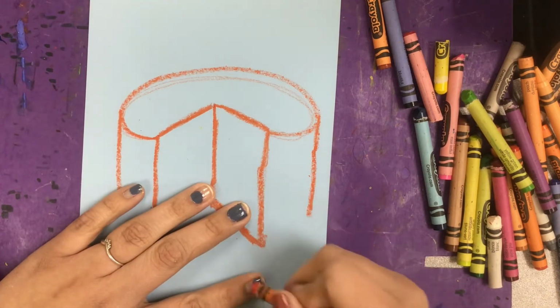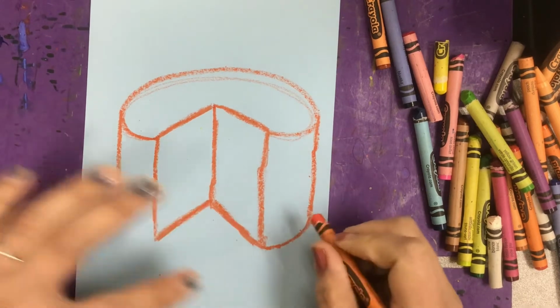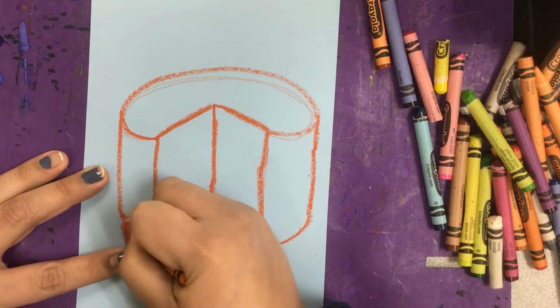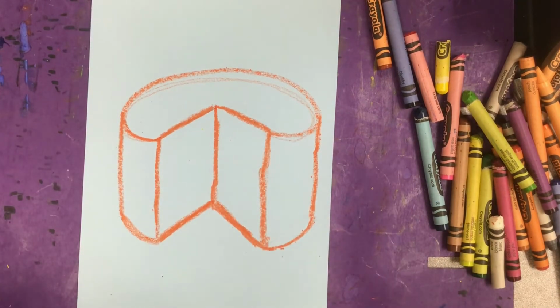I'm not going to connect it with a straight line like that. I want to make sure I connect it with a nice curved line. Remember, the whole base of this cake is a cylinder, but we just drew our cutout first. All right.